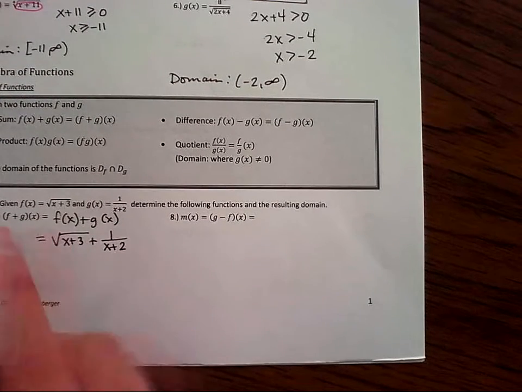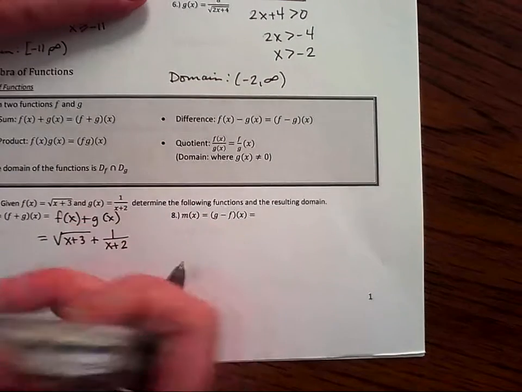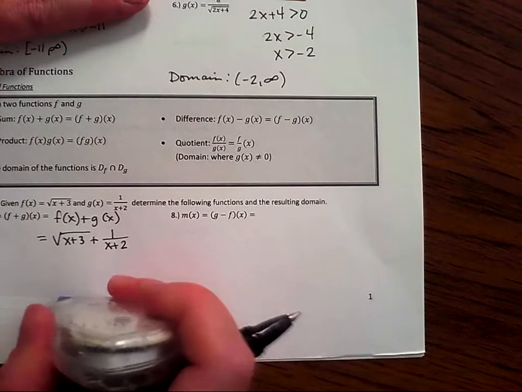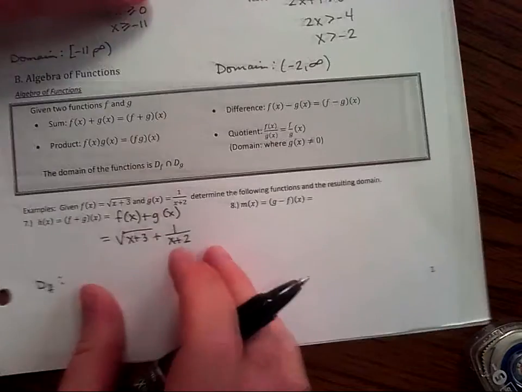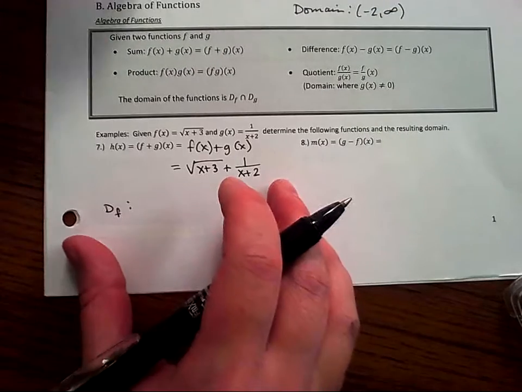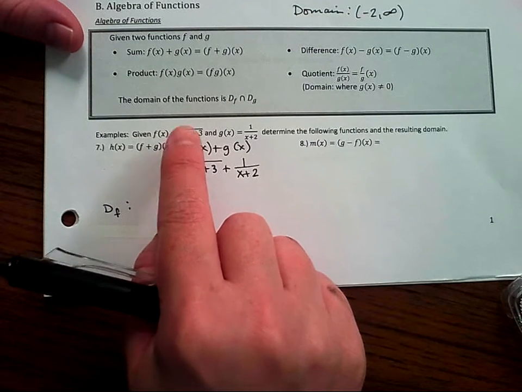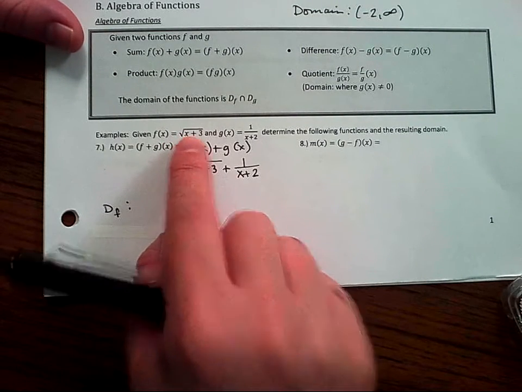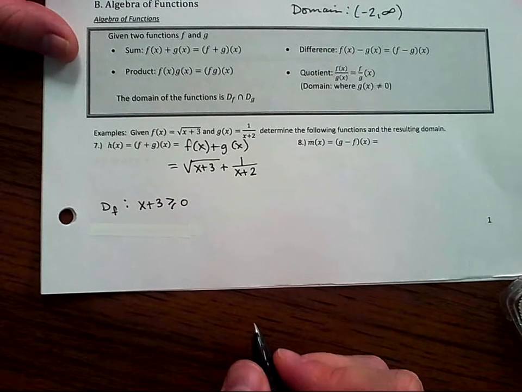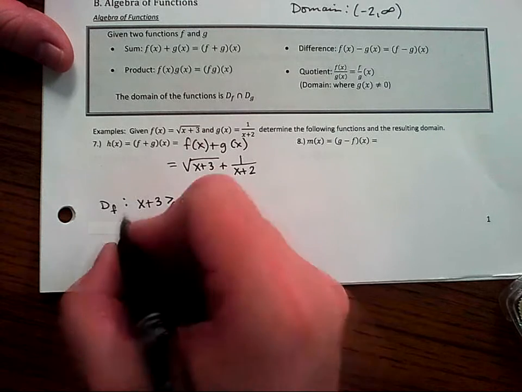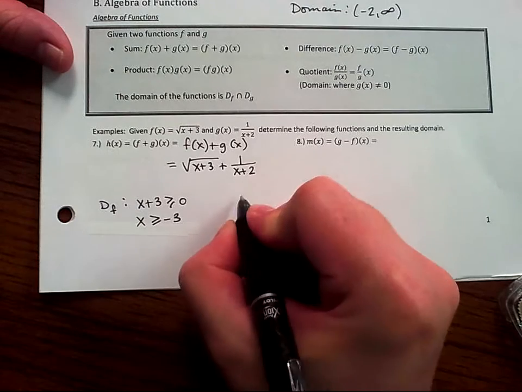So what's the domain of f? The domain of f. Well, f is a square root function, so I know that what's under the square root must be greater than or equal to 0. So x is greater than or equal to -3. Okay, let's do the domain of g.